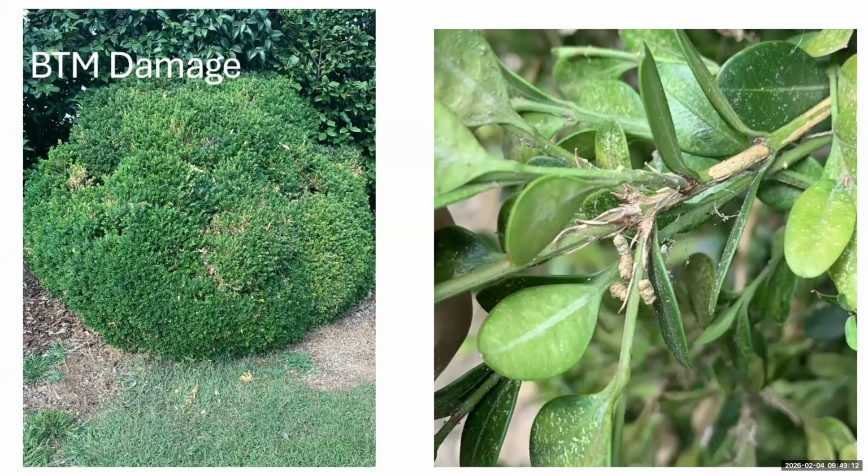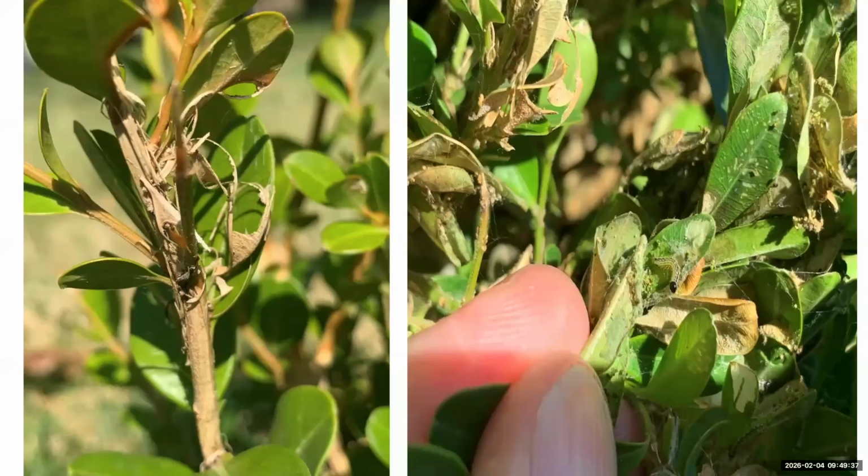This is an example of how you may just barely start to see some browning of the boxwood. You go in and pull that foliage apart, look close. You could see their fecal pellets, the frass, attached or hanging on to the plant by webbing that's here. That's one way you can tell that you've had box tree moth feeding.